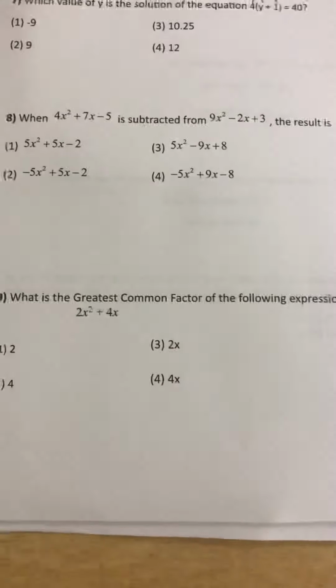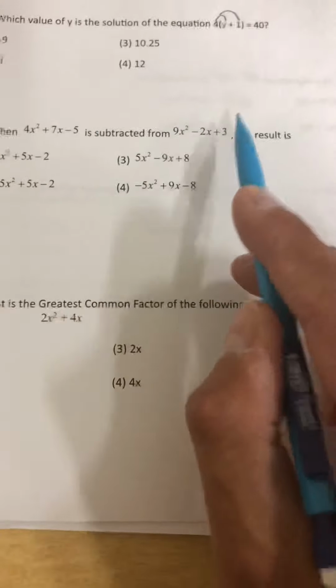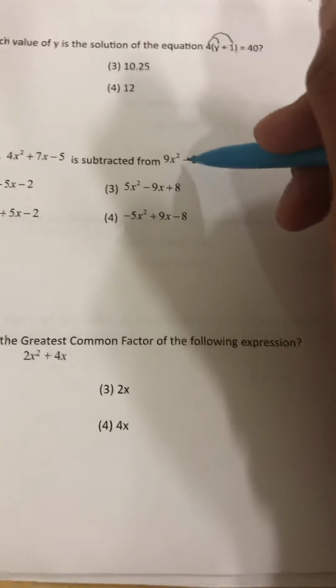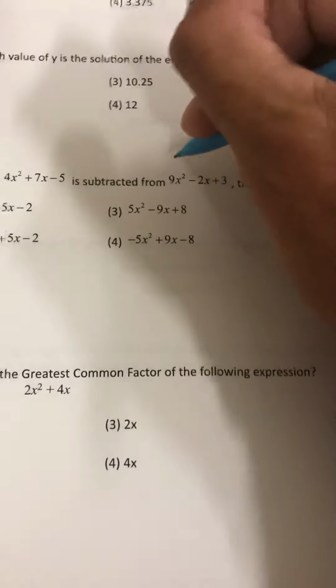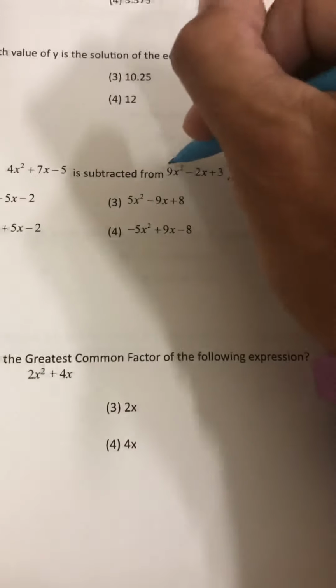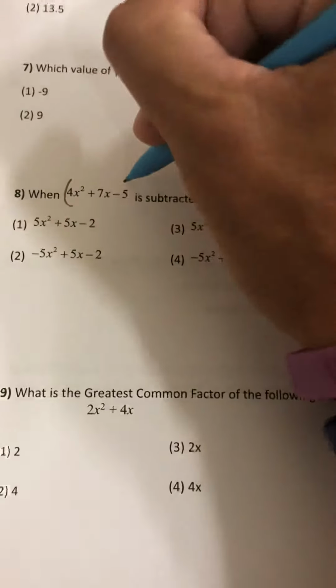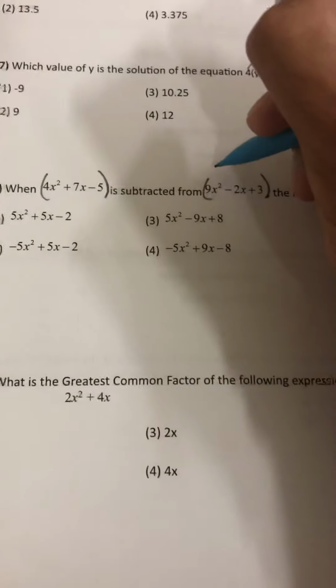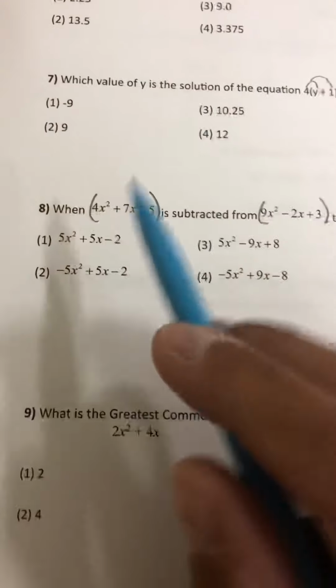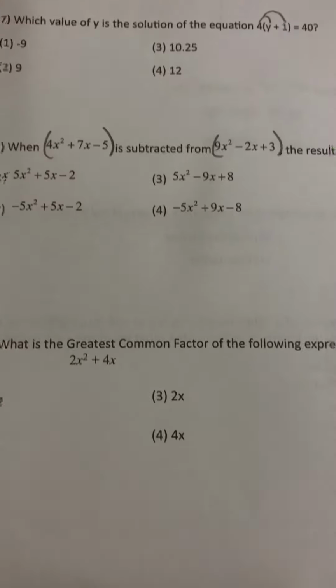Number 8, we're subtracting this trinomial from this one. So this one you're going to want to write first. You're going to want to put them in parentheses because it's from that. So you're going to represent this one first. So you're going to have to distribute a negative sign to this one and then select your answer.